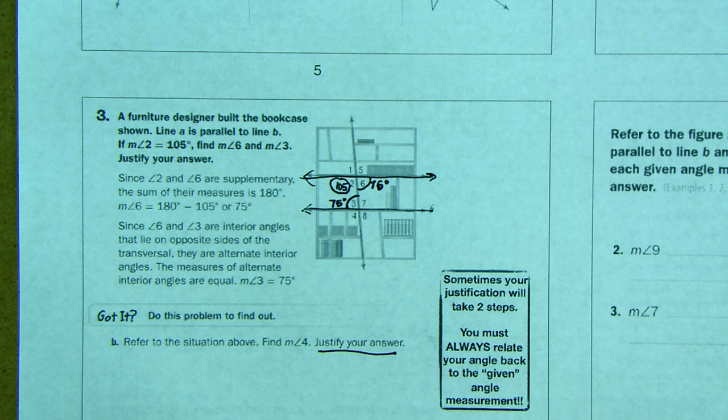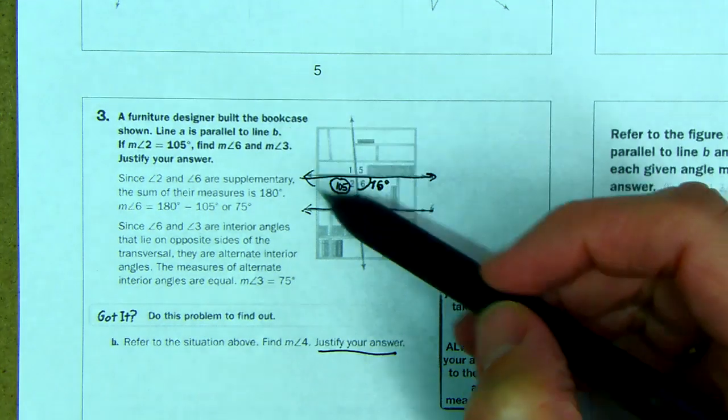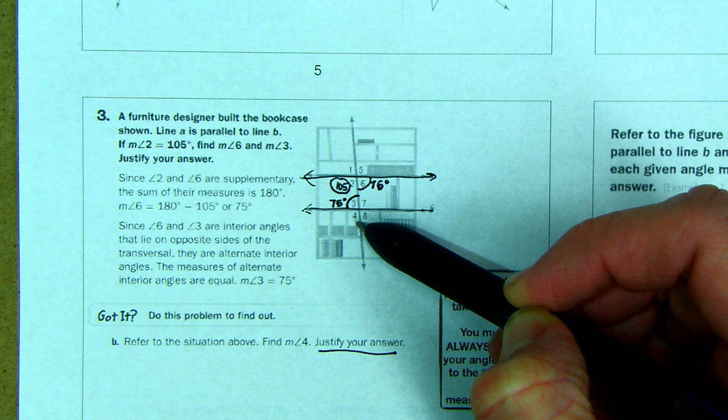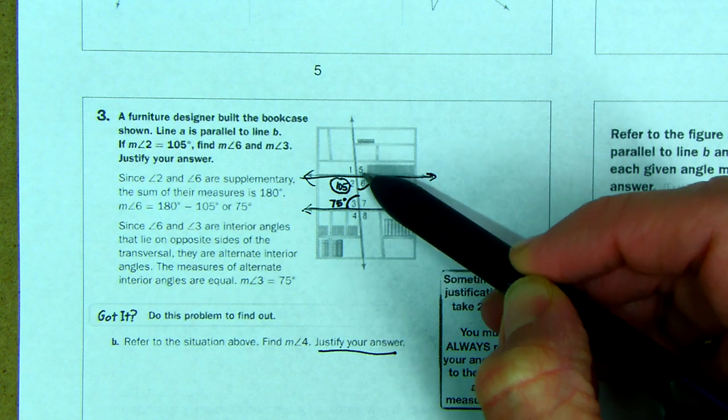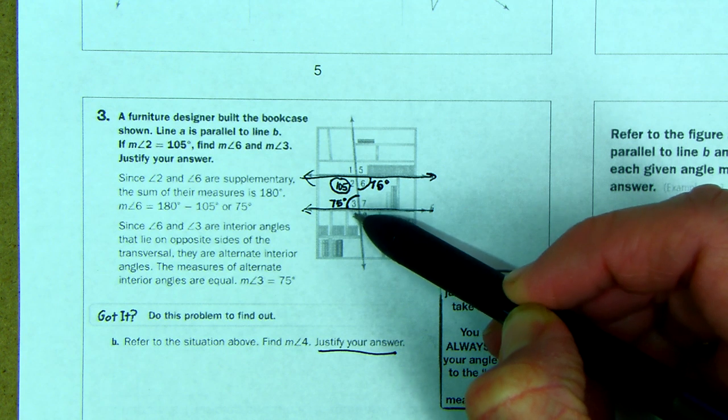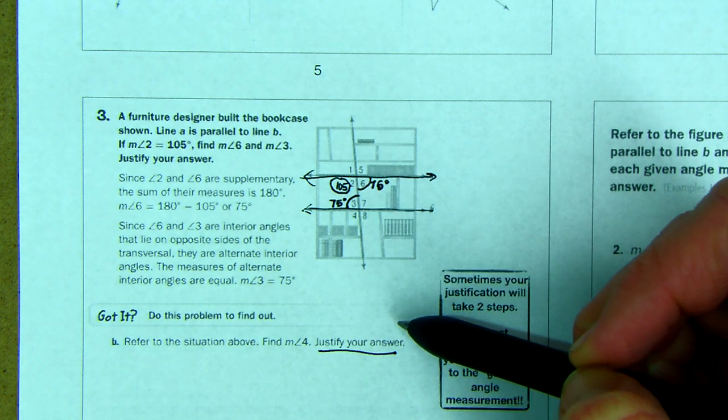So angle 4, is it related to angle 2? Here and here. Your answer should be yes. They are corresponding angles because 2 is on the left and bottom, and if the lines are parallel, that means they're equal.